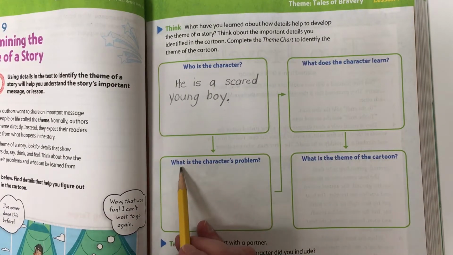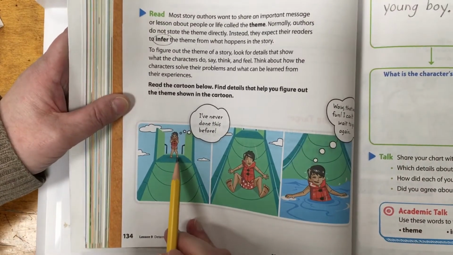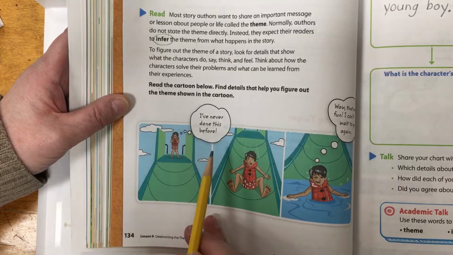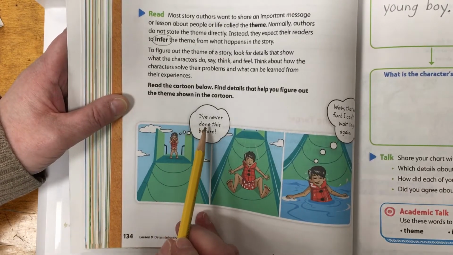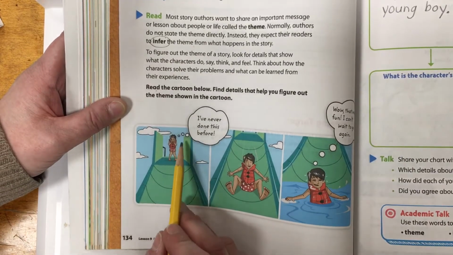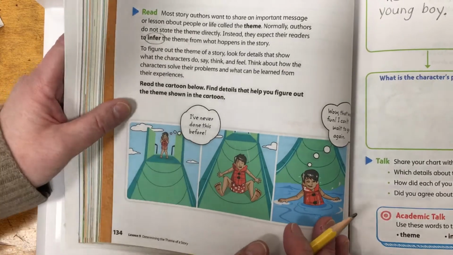This box says, what is the character's problem? Well, he's on the top of a water slide. He's got his bathing trunks on and a life jacket, and he's thinking, I've never done this before. So he's telling us he's never gone down a water slide before.